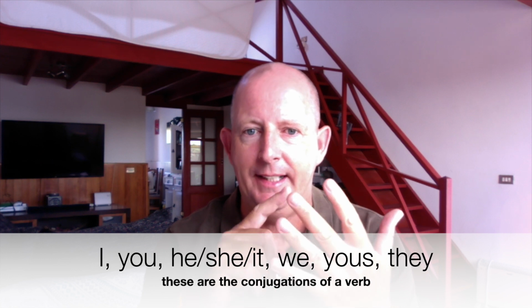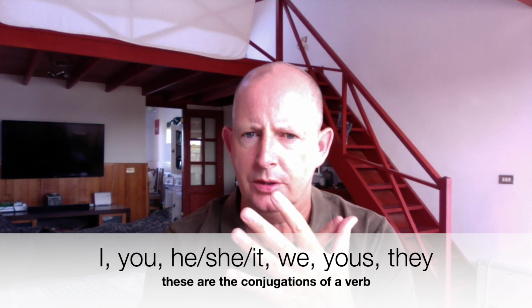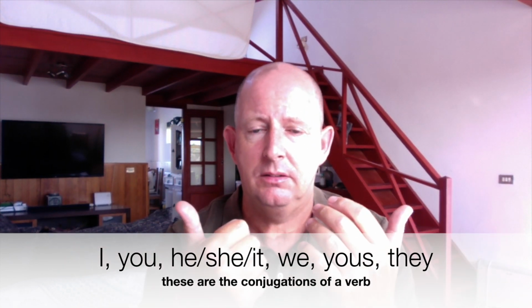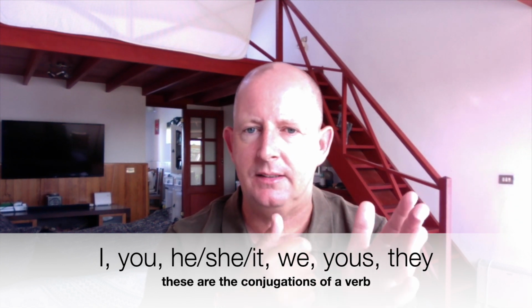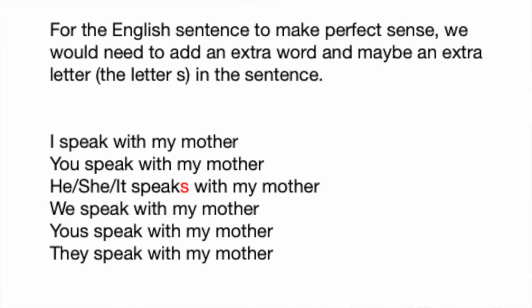So for this sentence to properly make sense in English, we add an extra word to the beginning of the sentence. And the extra words that we add are I, you, he, she or it, we, yous, as in yous lot, and they. So we can put 6 words at the beginning of this sentence to tell who is actually speaking with my mother. Now believe it or not, those 6 are what's classed as a conjugation. So the sentence would then look like: I speak with my mother, you speak with my mother, he, she or it speaks with my mother.